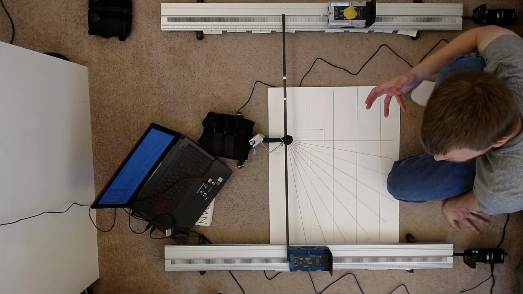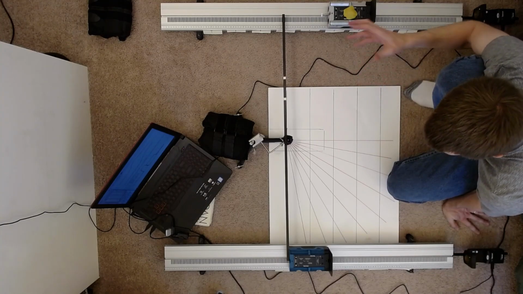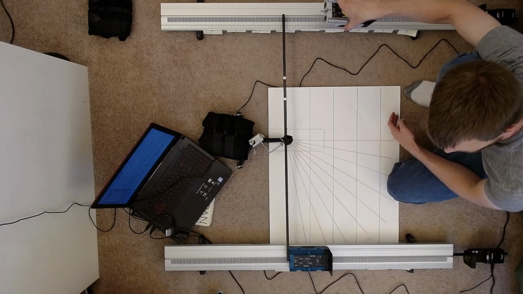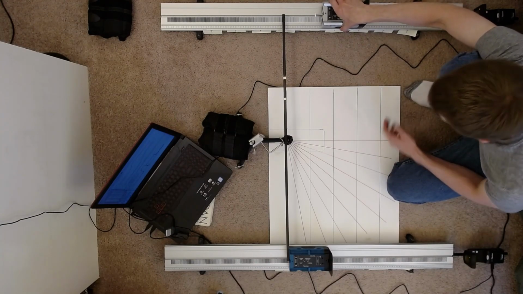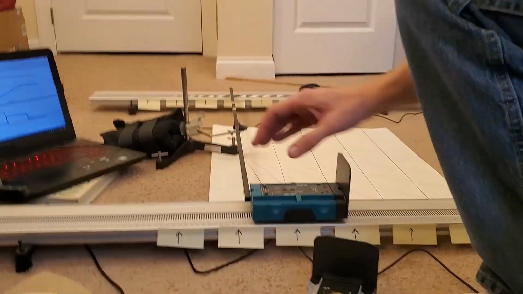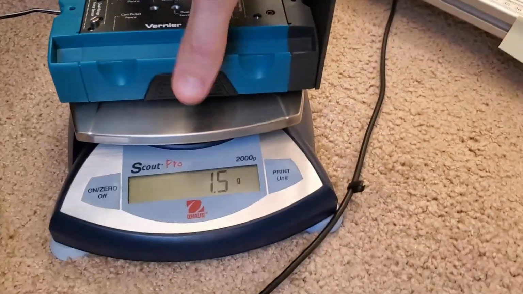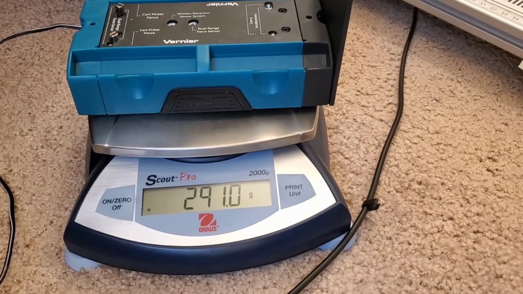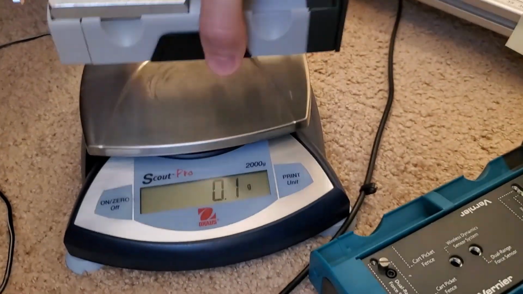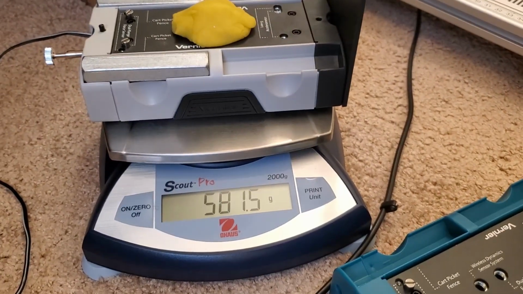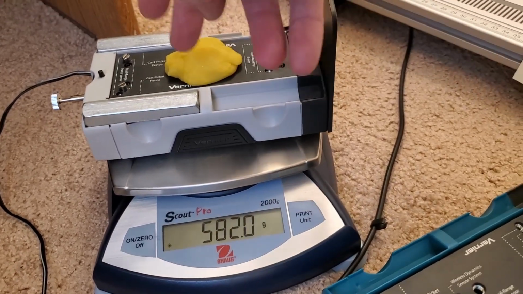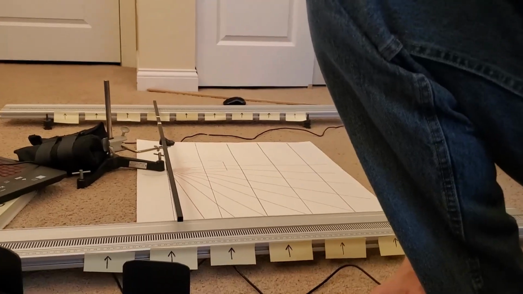So for this set, we're again going to look at a different mass and distance combination. We're going to have equal distances, but this cart has twice the mass. So let's do the weigh-in procedure. This cart, just again on its own, is 291 grams. This one should be double that, right at 582 grams. So we've got double the mass, but we're hitting them at the exact same distance.